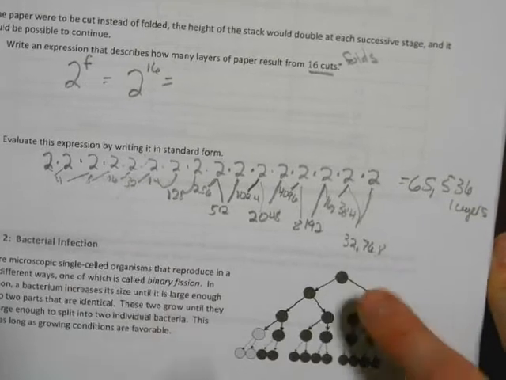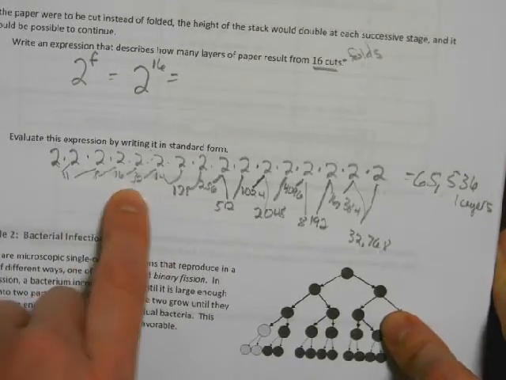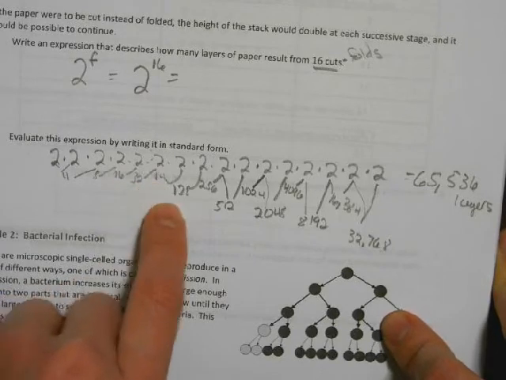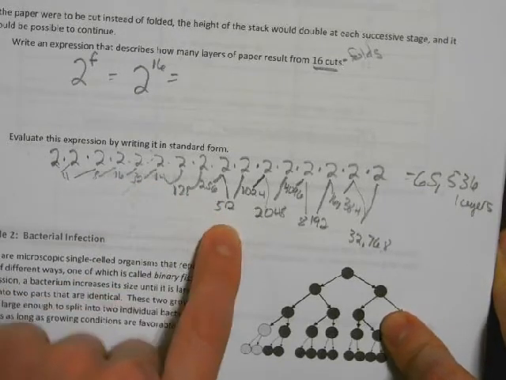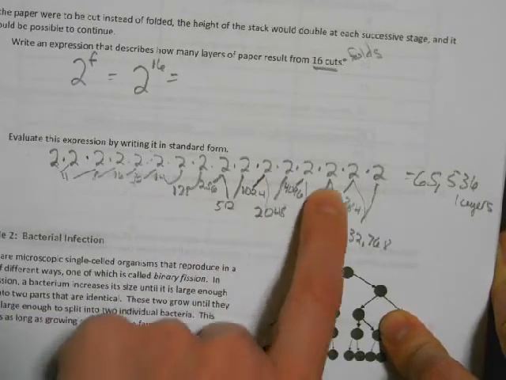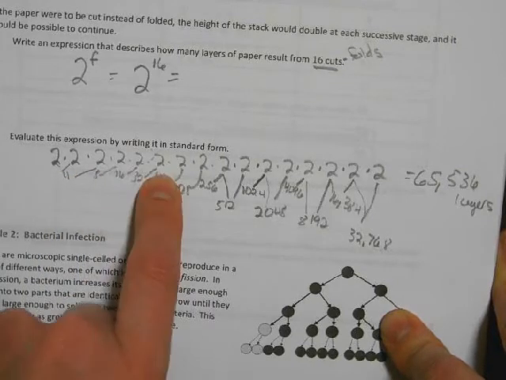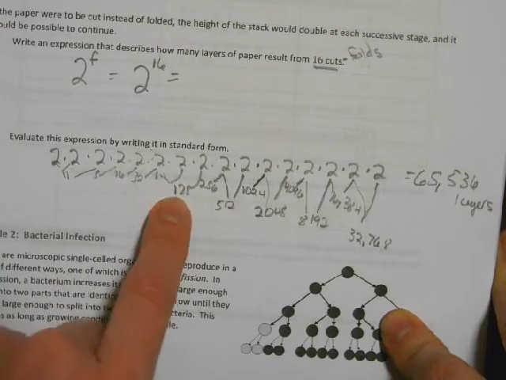So look how quickly it grew. First it went from 4 to 8 and then to 16, then to 32, then to 64, then to 128, then to 256, to the 500s, then to the thousands, then 2,000, 4,000, 8,000, 16,000, 32,000. So look how the first number ended up being close to the same.